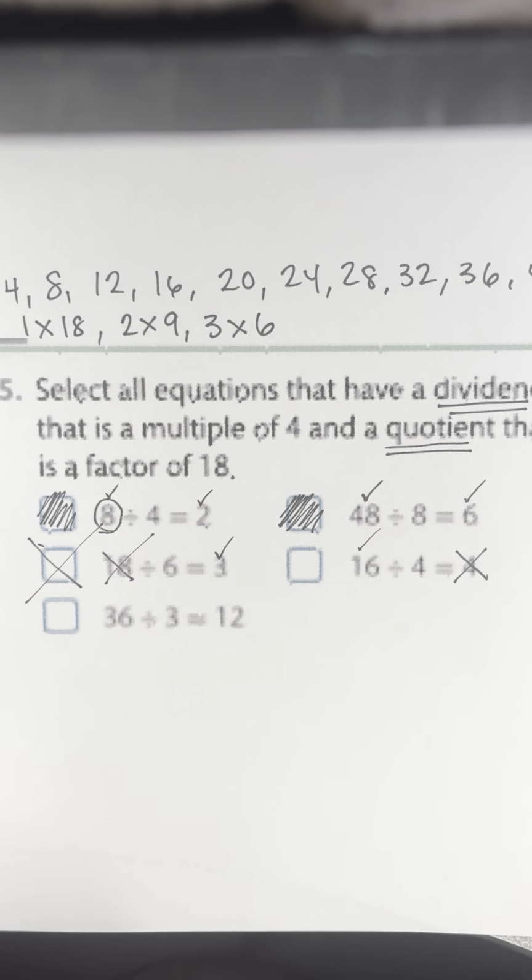Last one. Is the dividend a multiple of 4? It is. Is the quotient a factor of 18? It is not. So your answers are this 1 and 2, A and B, however you want to treat it. All about knowing your vocabulary.